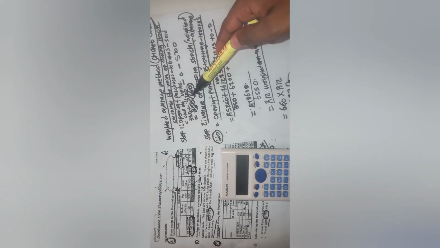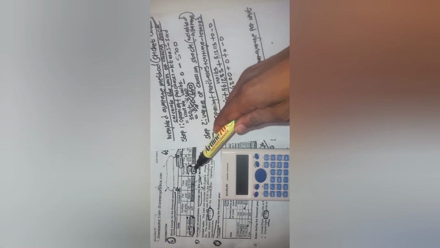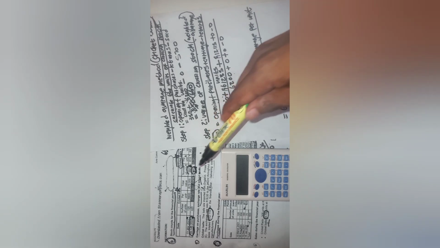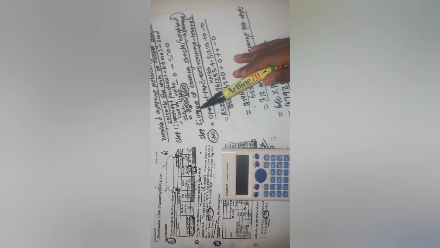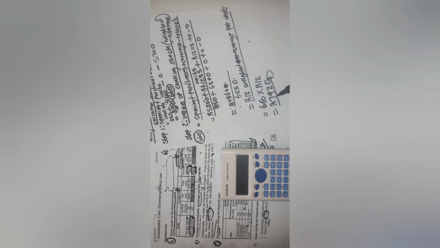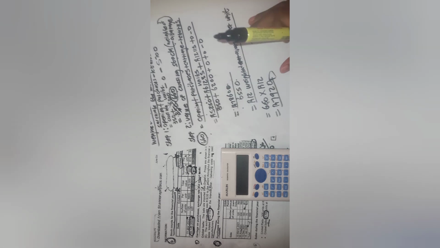How much was your closing stock? Your closing stock was 660 units. So its value now, if each unit is 12 rand, which means all these 660, the total value will be how much? 7,920. That's weighted average for you guys. We are done.